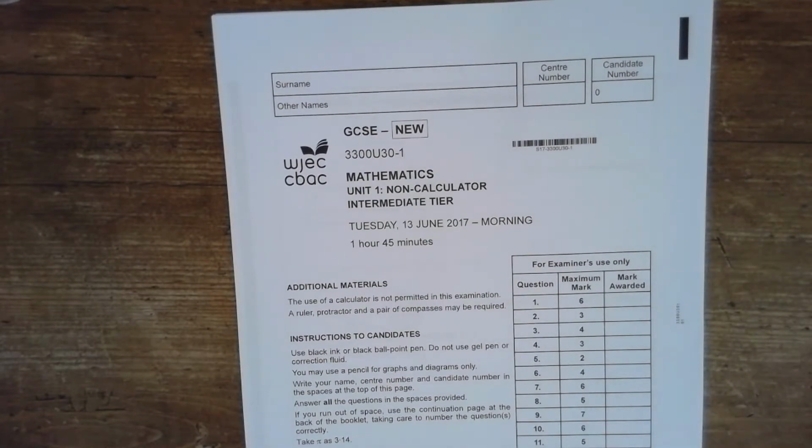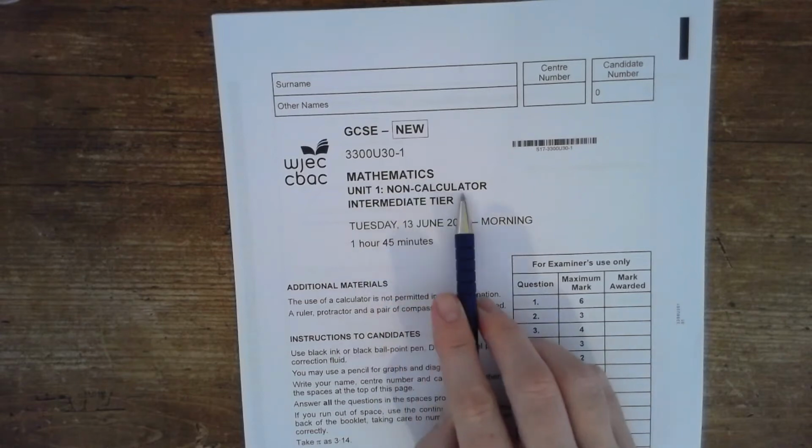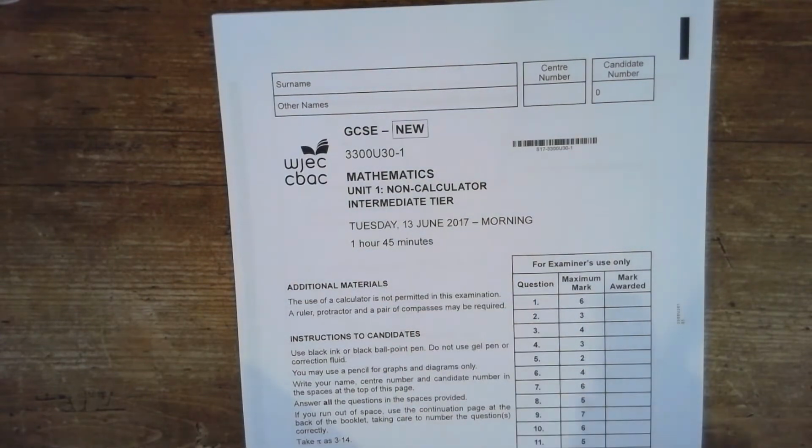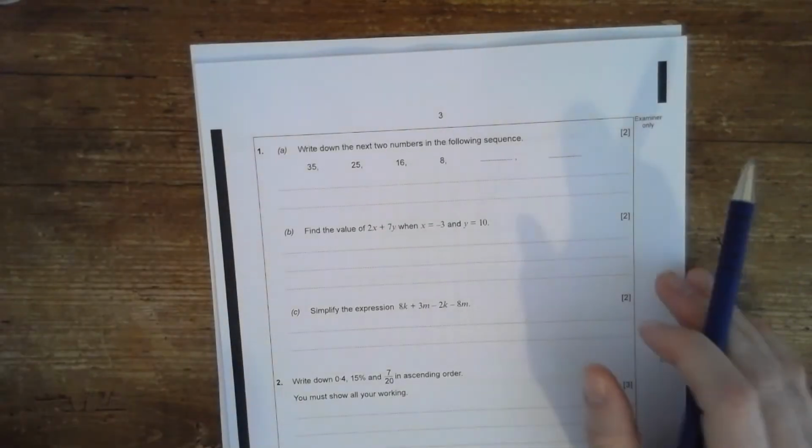Mr. Ashton is going through the Mathematics Unit 1 Non-Calculator Intermediate Tier paper from the summer 2017. Okay, so the first page has got some nice questions on it to get us warmed up.